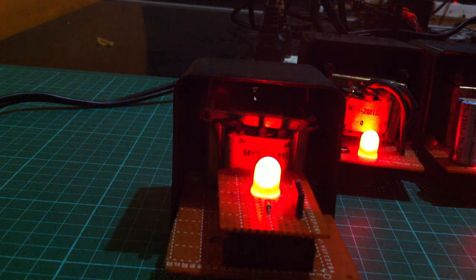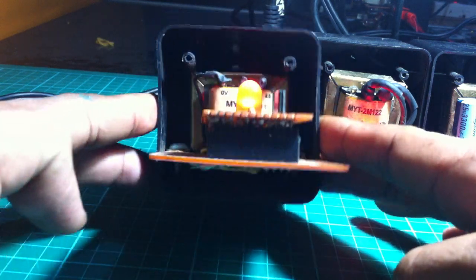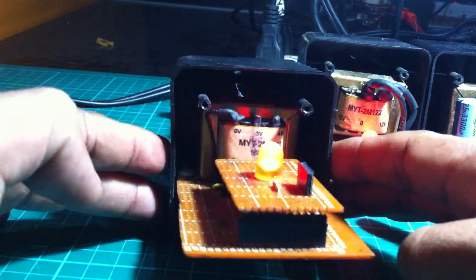So now, what is the drawback or the disadvantage of this circuit?